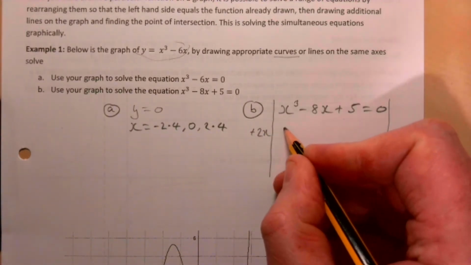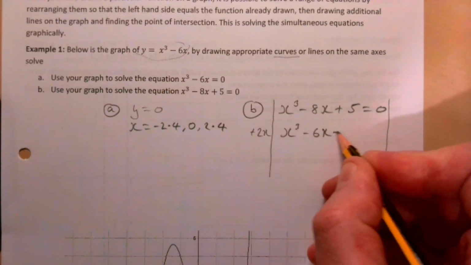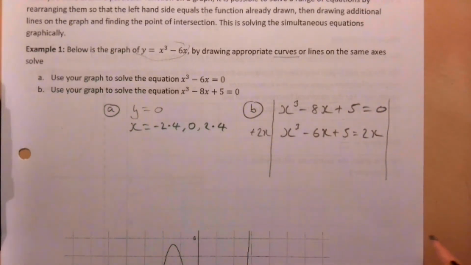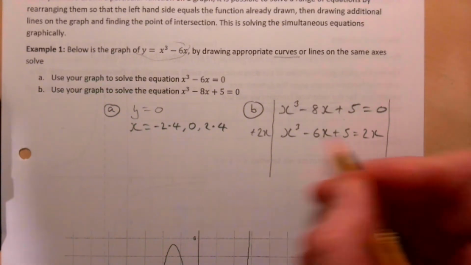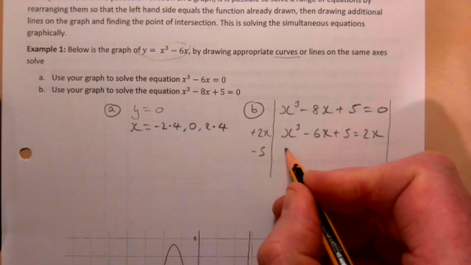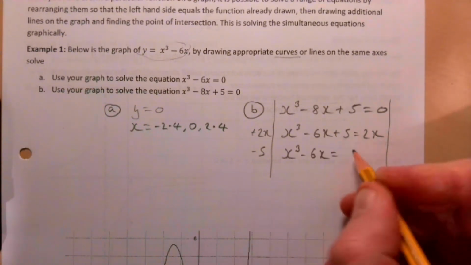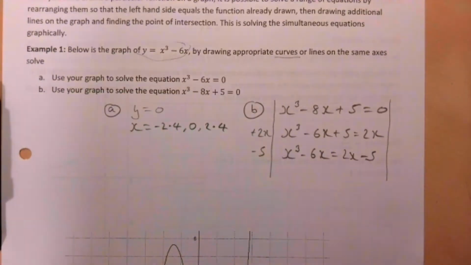If we add 2x to both sides, we get x cubed minus 6x plus 5 equals 2x. We then have to subtract 5 from both sides, and that gives us x cubed minus 6x equals 2x minus 5.